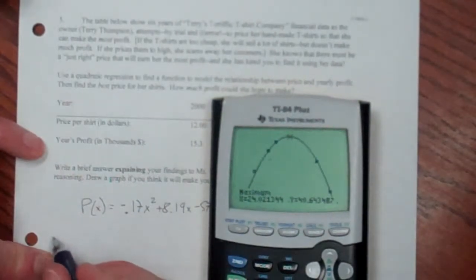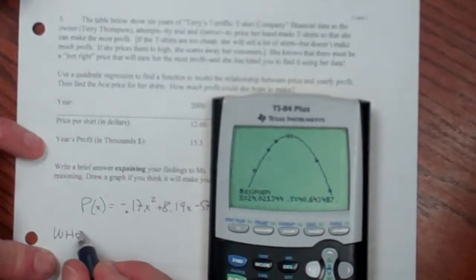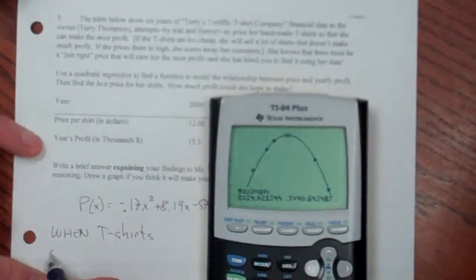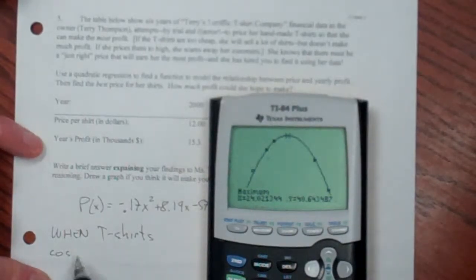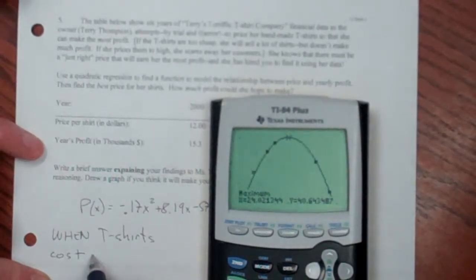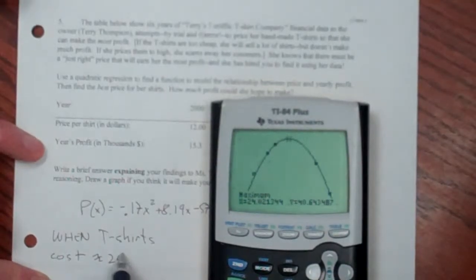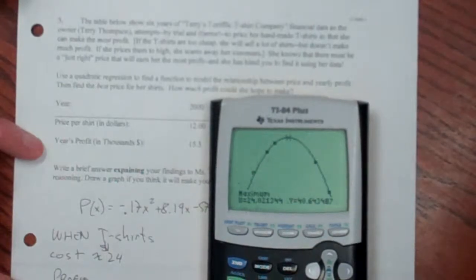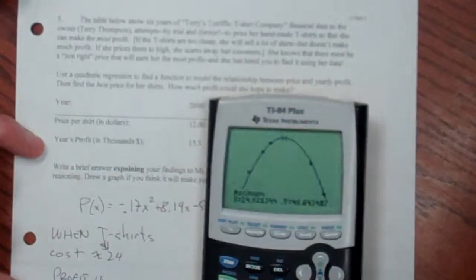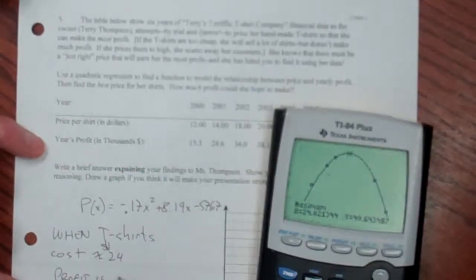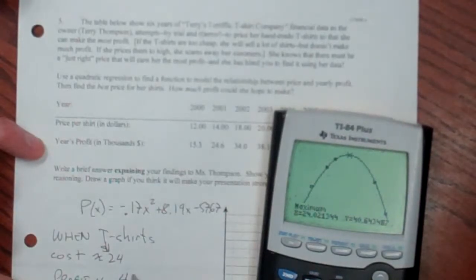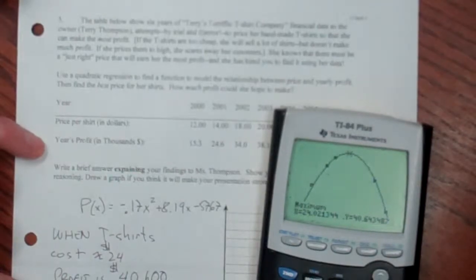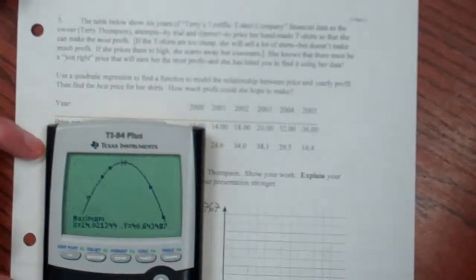Okay, when t-shirts cost $24.02, cost approximately $24. Profit is approximately $40.6 thousand, $40,600. So don't forget to translate it into real money units. Don't tell me you make $40.64.